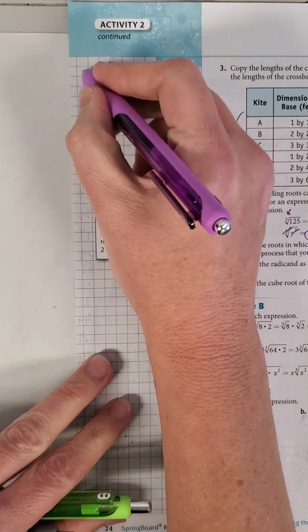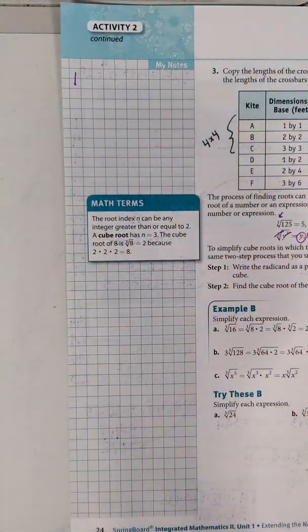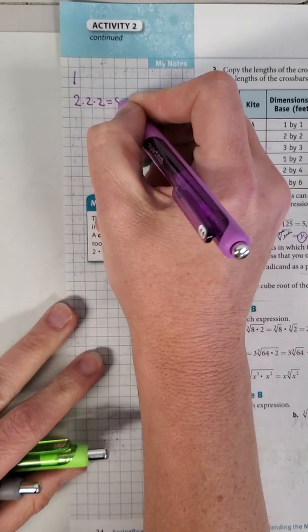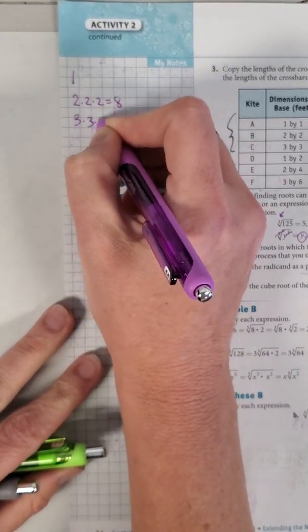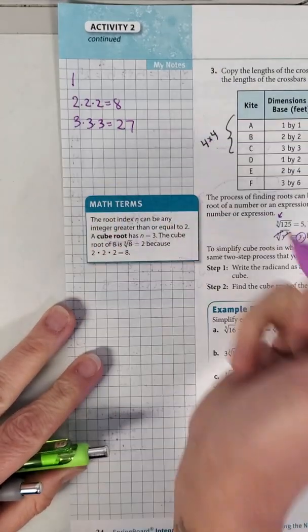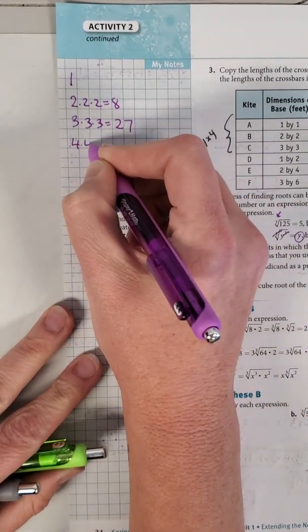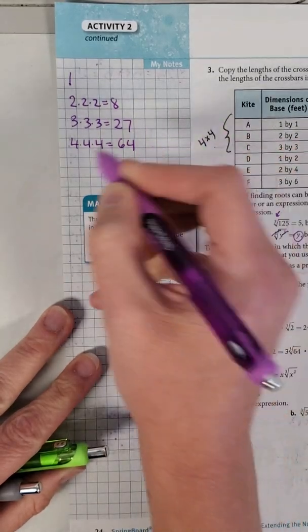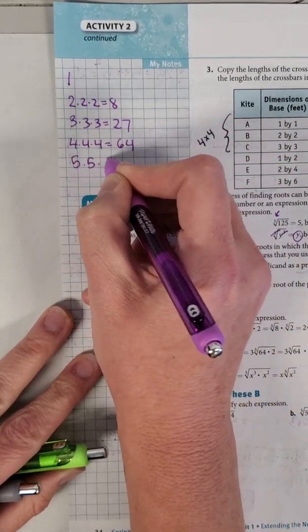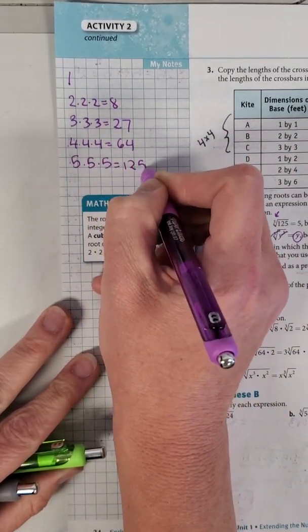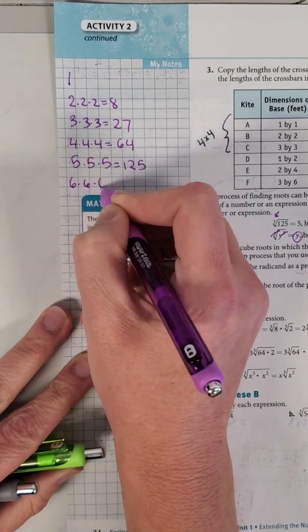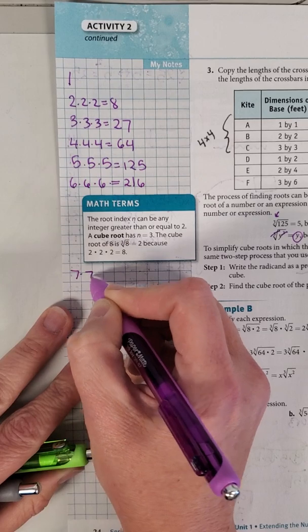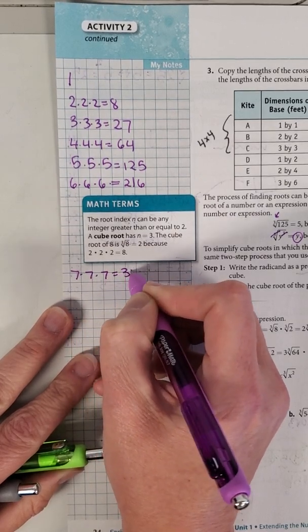So off to the side, 1 cubed is 1. 2 cubed is 2 times 2 times 2, which is 8. 3 cubed is 27. 4 cubed, 16 times 4 is 64. 5 cubed is 125. 6 cubed is 216. And 7 cubed is 343.